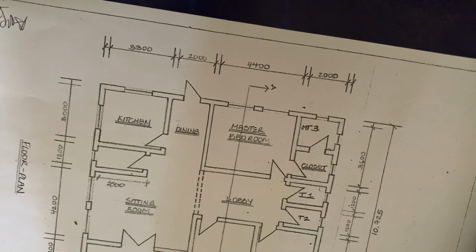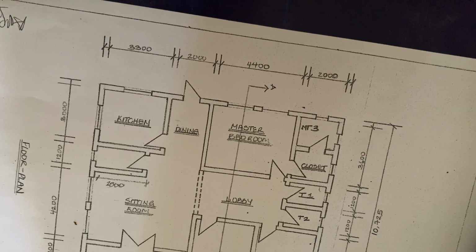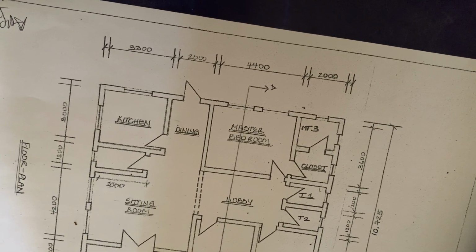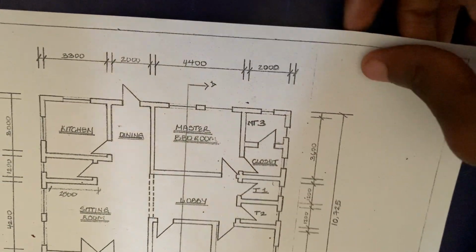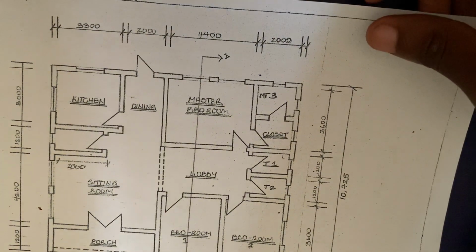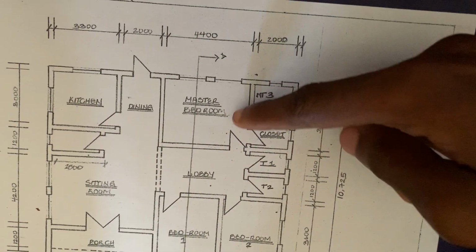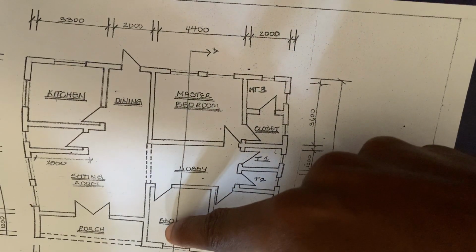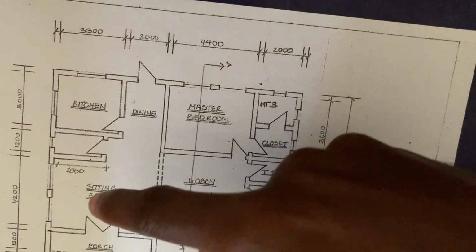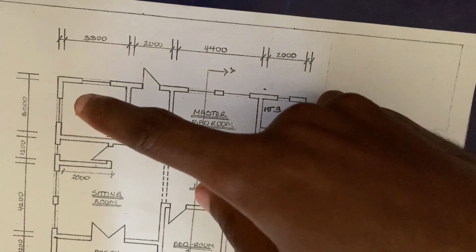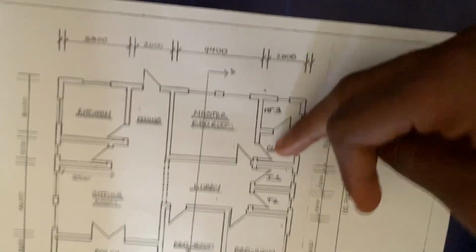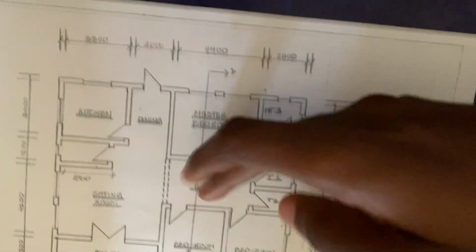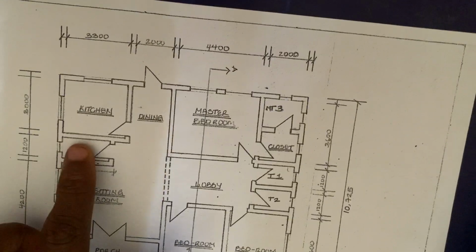Hello guys, welcome back to the quantity surveying workshop. In today's video we are going to be taking off for substructure of a complex. This is the plan we are going to be using. As you can see, this is a 3-bedroom plan with a master's bedroom and 2 other bedrooms. There's a sitting room, a kitchen, dining, master's toilet, closet, toilet 1, toilet 2, a lobby, porch, and a guest toilet.